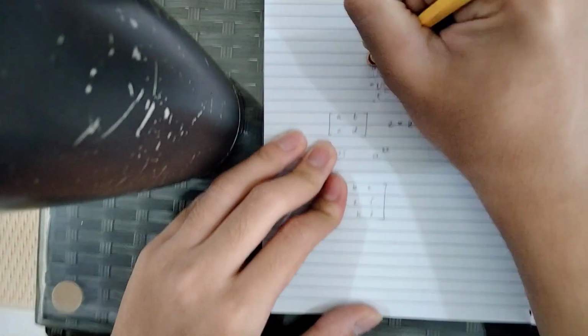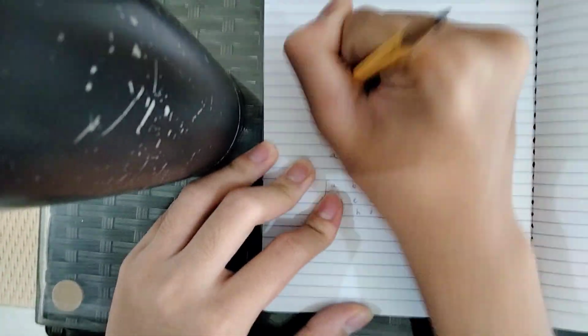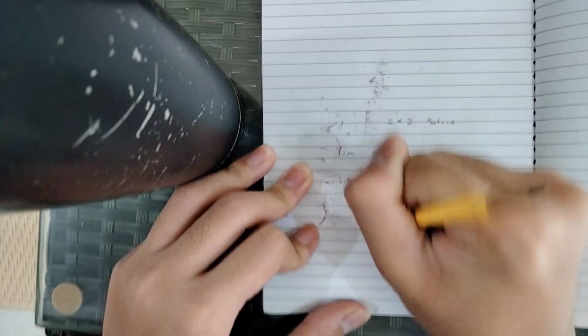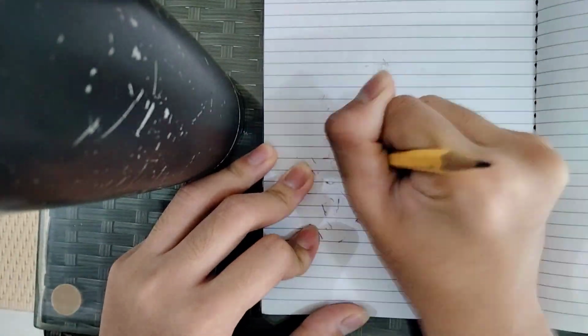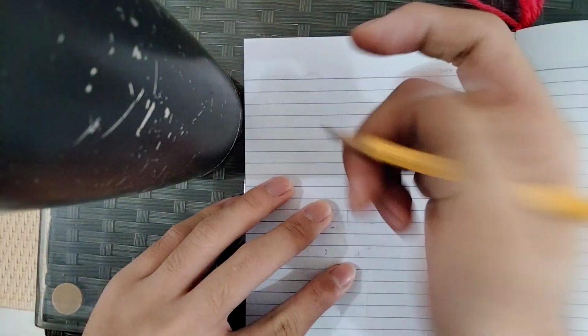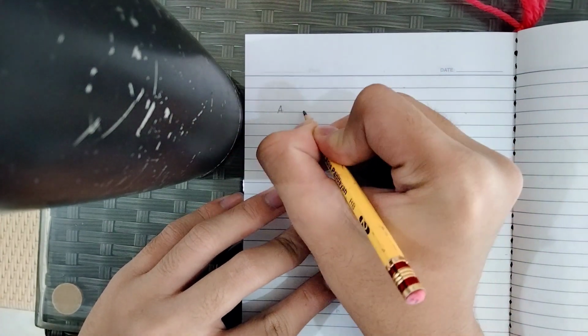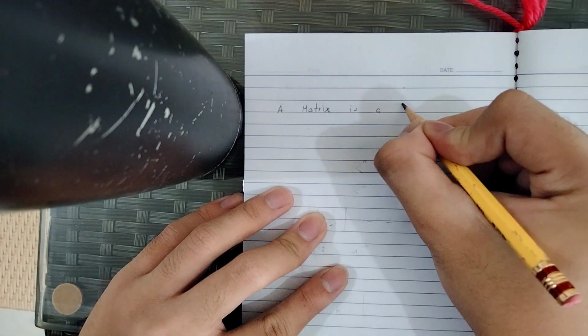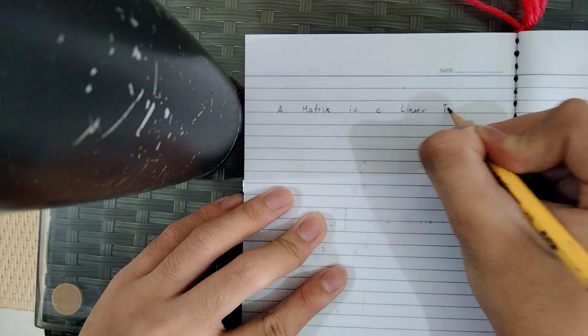The first thing I'm going to tell you is that matrices are linear transformations. You already know transformations: a function that takes any vector and spits out another vector. So here's the first fact: a matrix is a linear transformation.